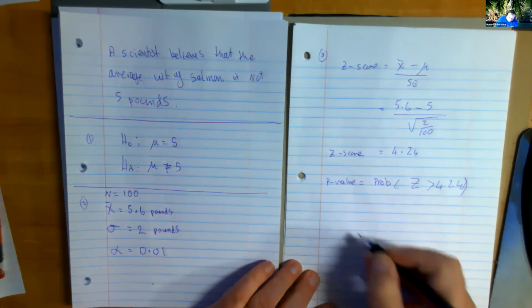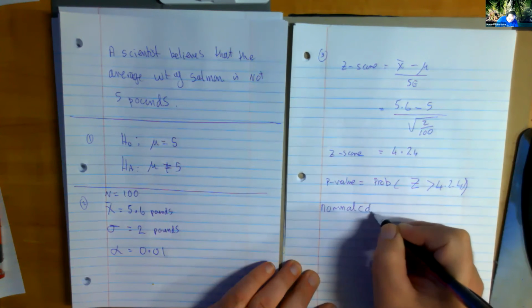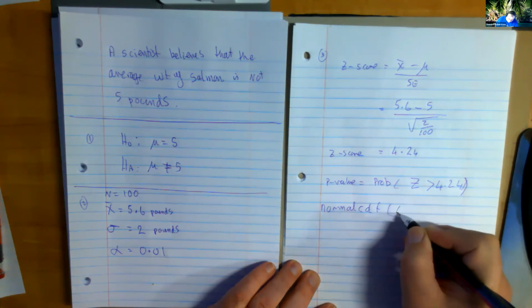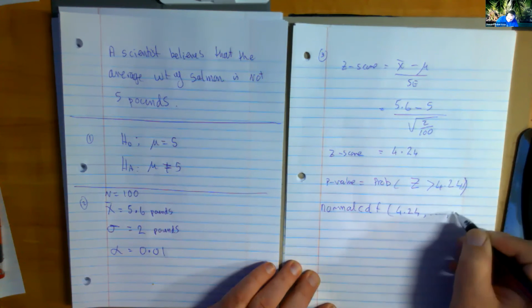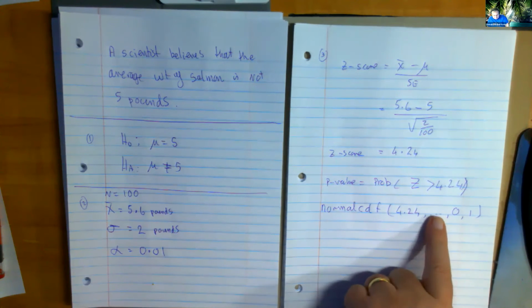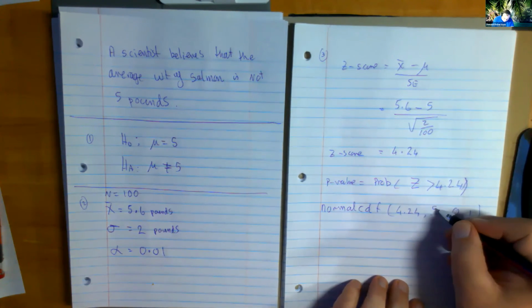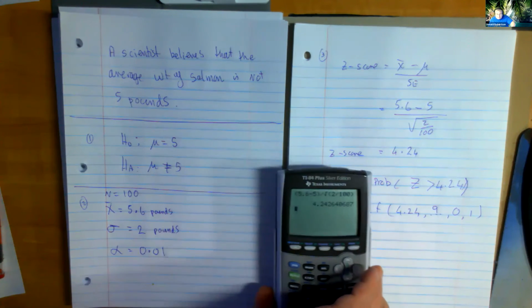So that's going to be a normal CDF. Bigger than 4.24 goes 4.24, somebody, 0, and 1. Who's the somebody? What number? Anything bigger than 4.24. So I'll just pick 9 because I like 9. You can pick 22 if you like 22. Now that's calculator time.